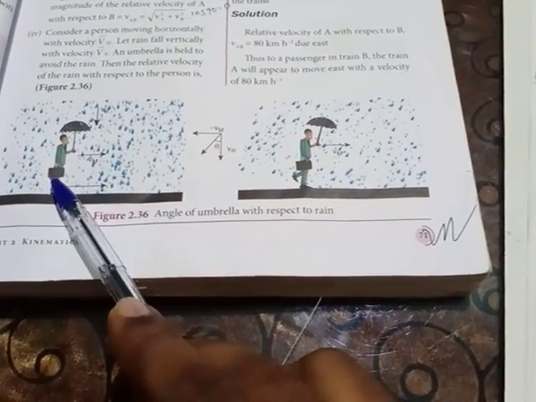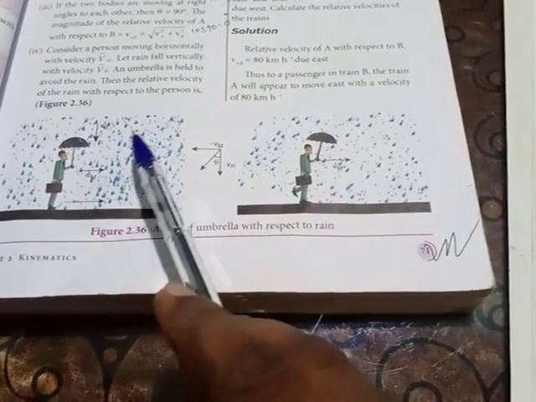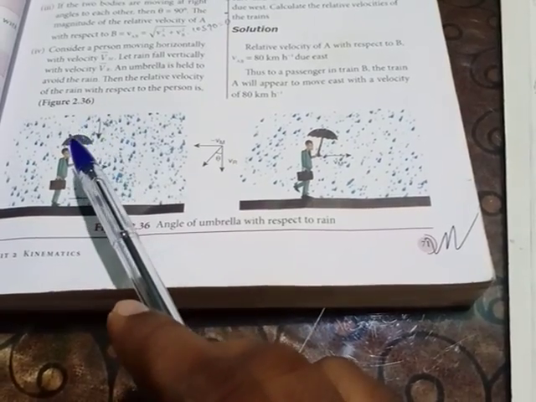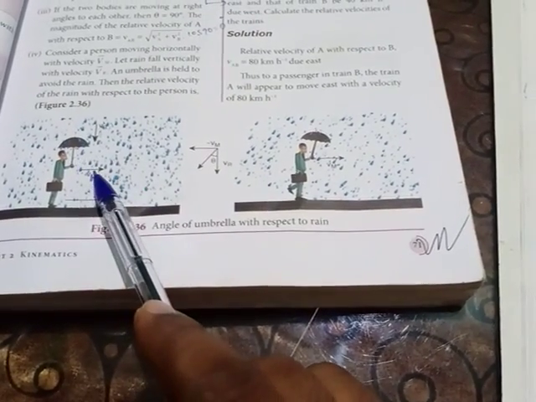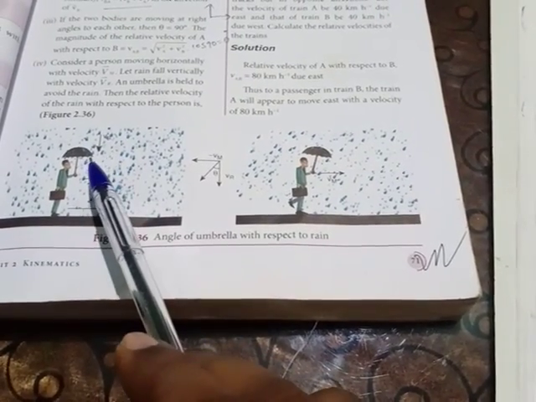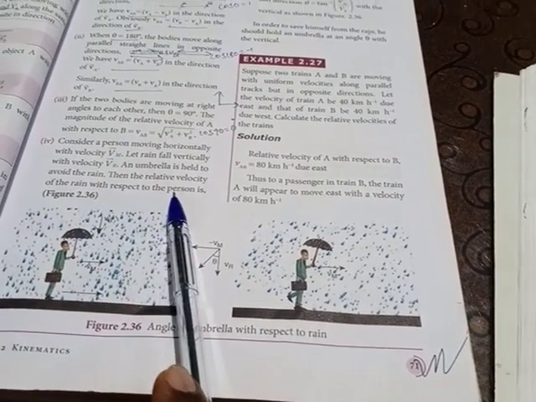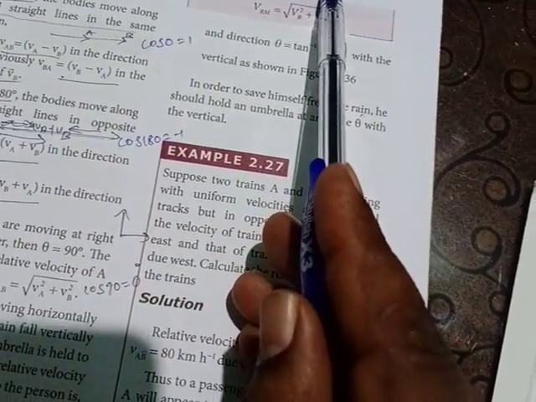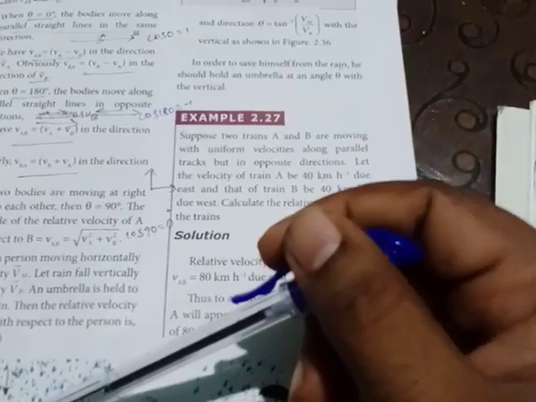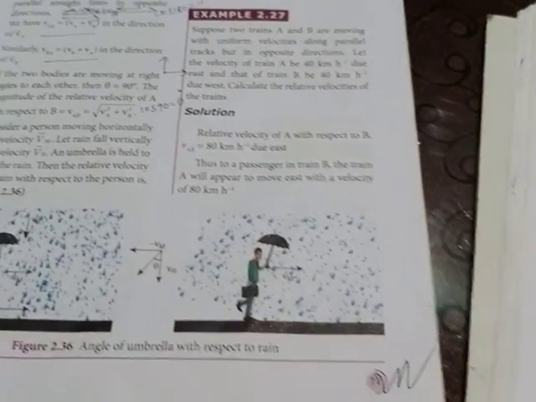We will get wet, because the rain falls vertically with a velocity, but we use an umbrella to avoid the rain. The relative velocity of the rain with respect to the person is found as VR, so the person will get wet. So we have to hold the umbrella in this position. This is just an example, and go through this.